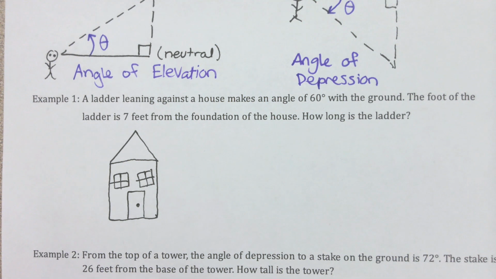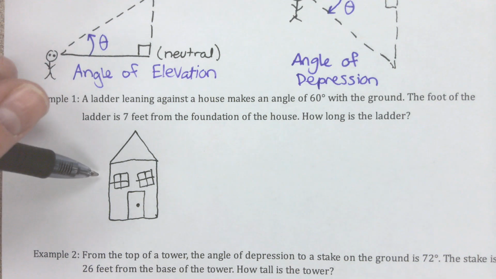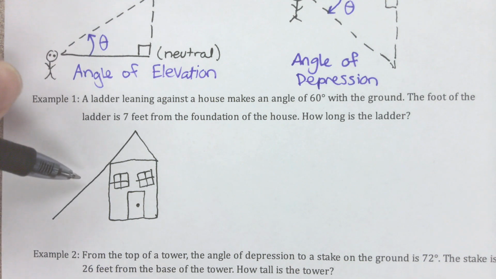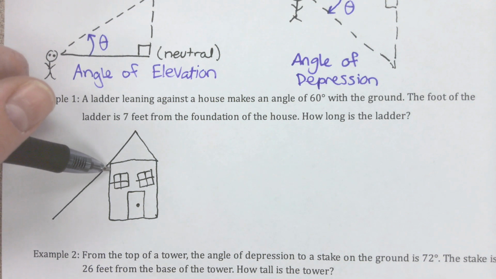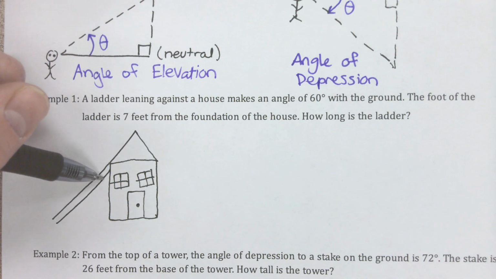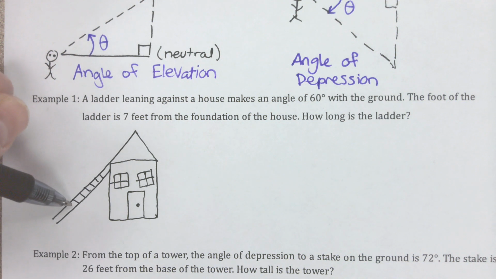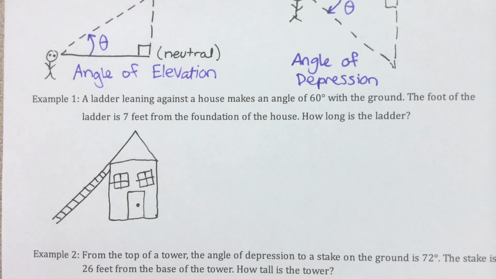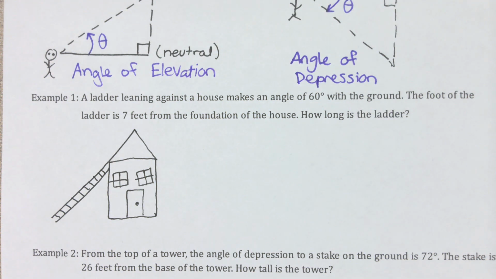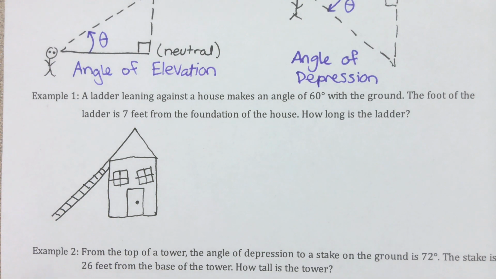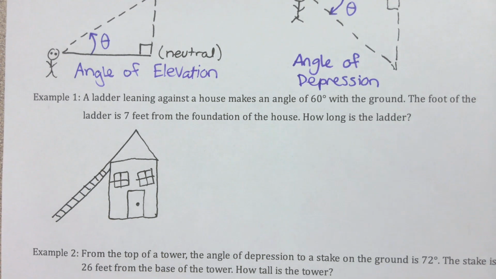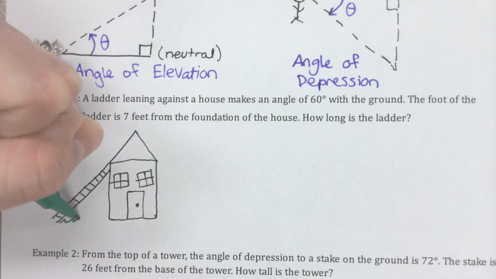It has to be leaning against the house. Now I'm going to exaggerate that a bit here, but the idea is still the same. So there's our house, there's the ladder, we have the ground here.